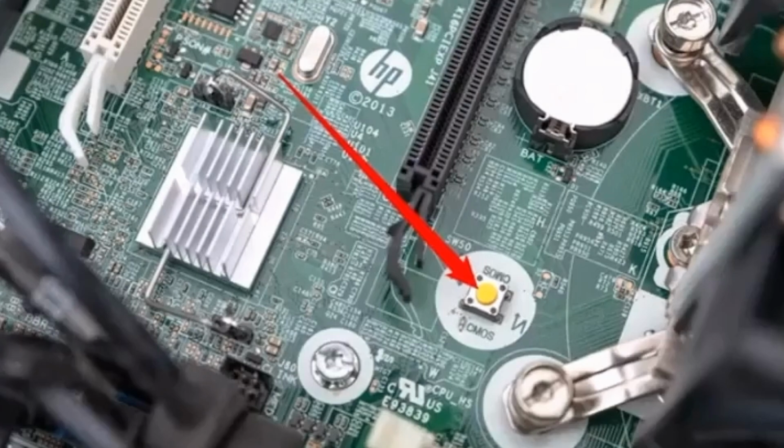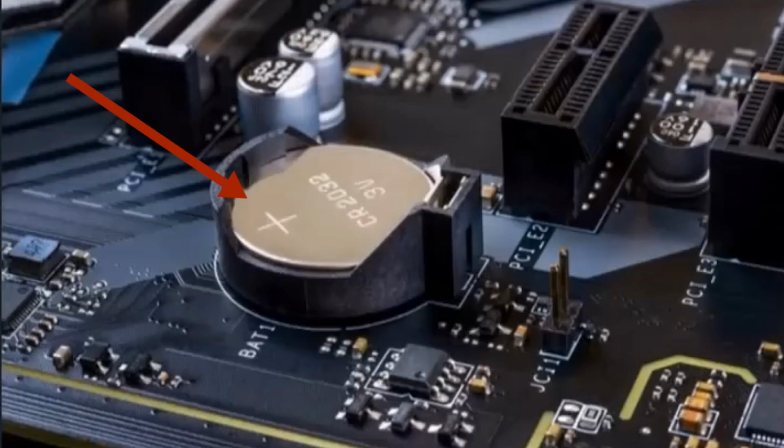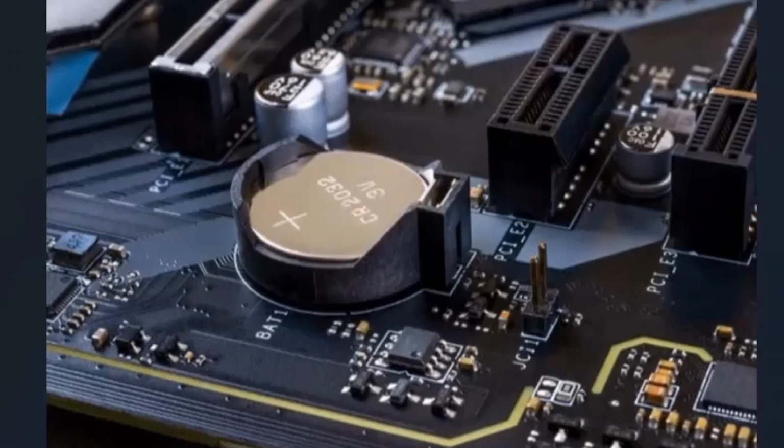If you don't have a dedicated button on your motherboard, you have to look for the CMOS battery, which you can see right over here. Now again, all you have to do is simply remove the battery using something sharp. It can pop out if you use a little bit of force, and don't worry, it won't cause any harm. Just remove the battery, wait for 5 to 10 seconds, then put the battery back in. If you have disassembled anything from your motherboard, simply reassemble it and you should be good to go.